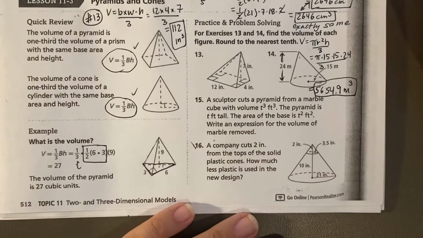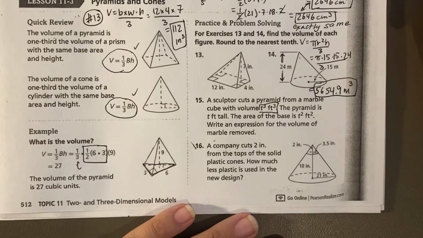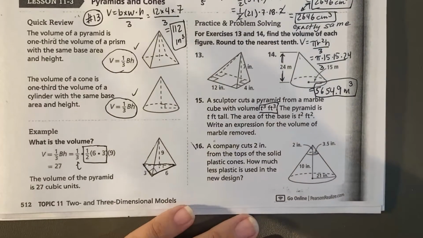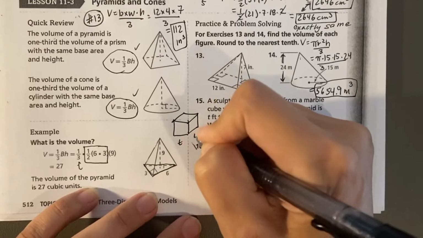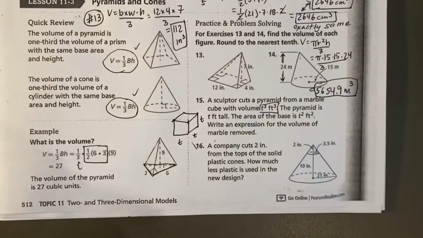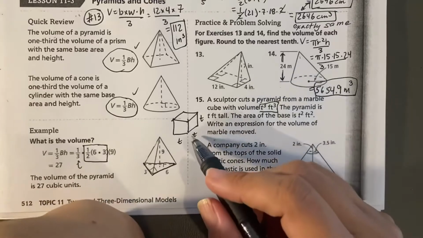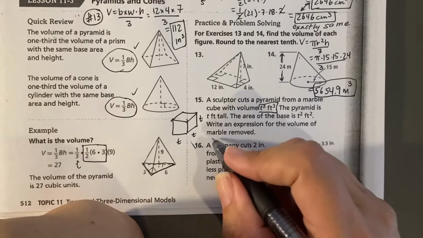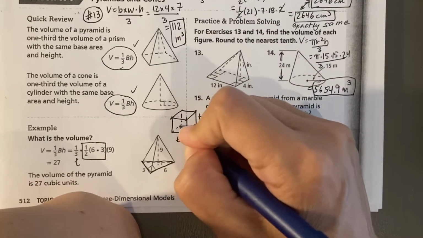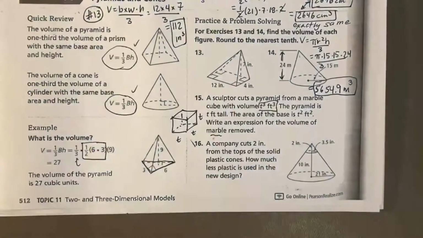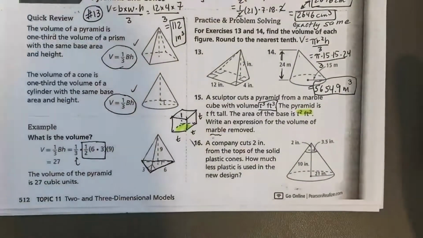A sculptor cuts a pyramid from a marble cube, volume t cubed, feet cubed. So the marble cube was t times t times t. A cube is the same dimensions. So you know that if it cuts something from that, then the volume of the marble had to be something smaller than that. We also know that it's a cube here, right? And so we can kind of see that its base would have an area of t times t, which makes sense. It's a cube. Its only dimensions are t.